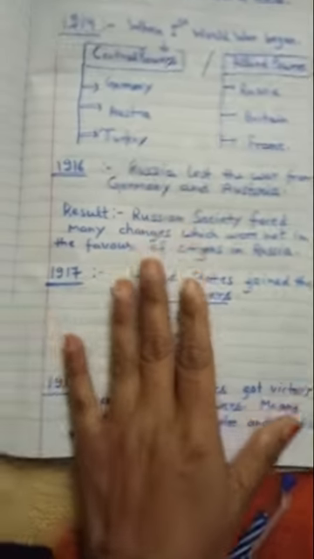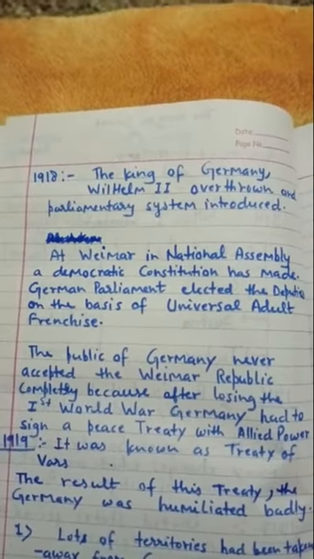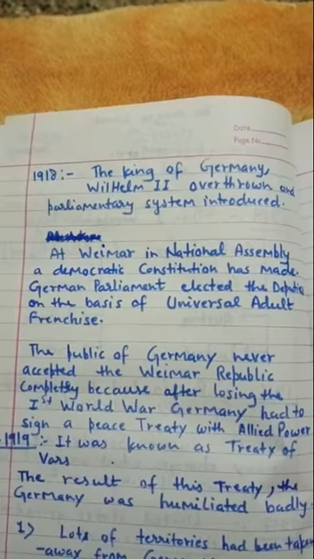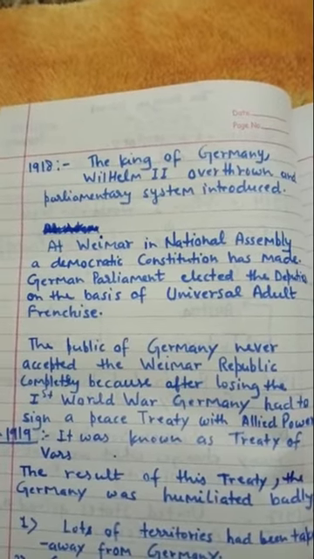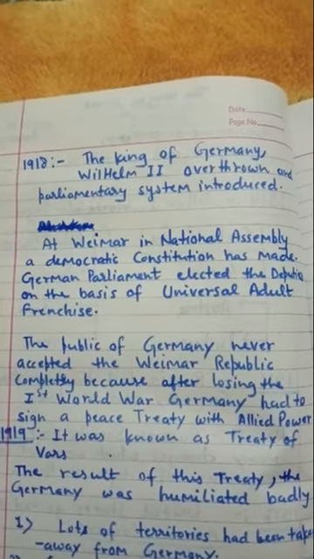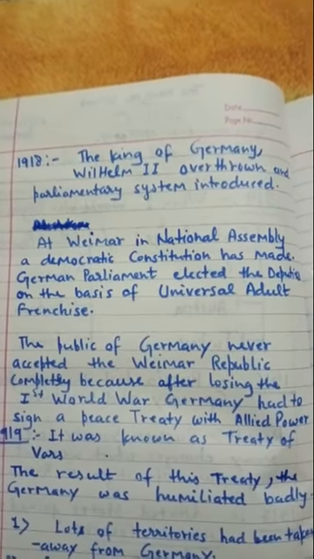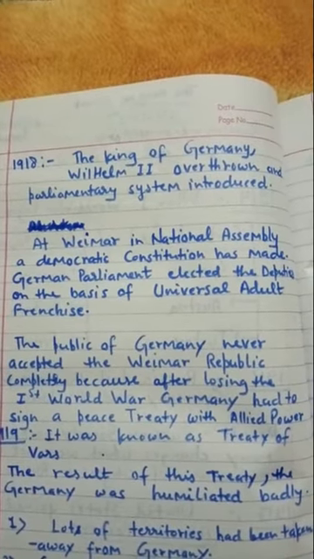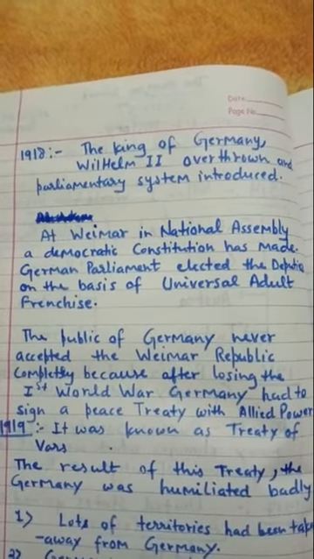Now, what was the effect of Germany losing the First World War? In 1918, the King of Germany, Wilhelm II, was overthrown and a parliamentary system was introduced in Germany. Up to 1918 there was a monarchy in Germany, but then the king, Wilhelm II, was overthrown, and the people started to introduce the parliamentary system in Germany.